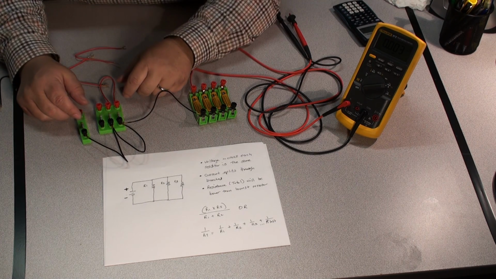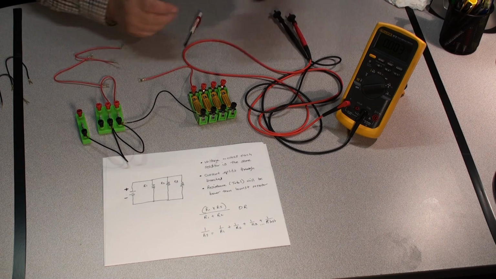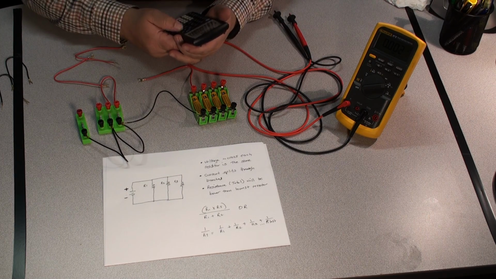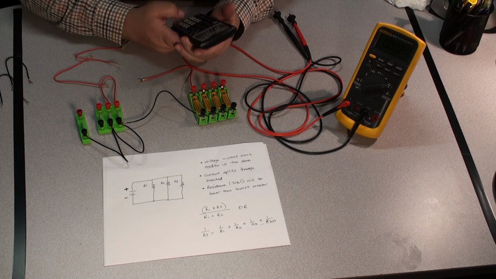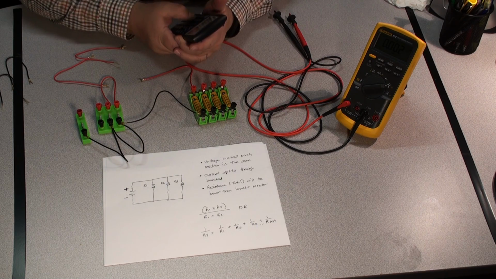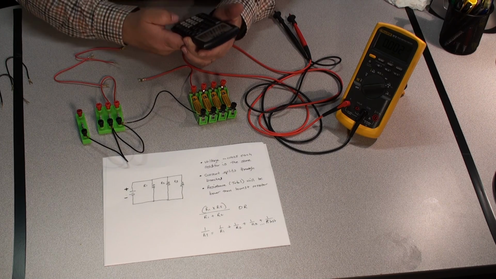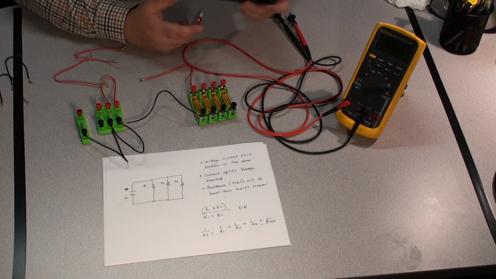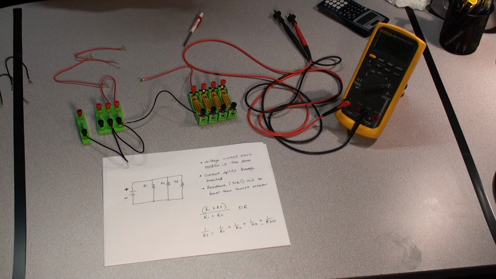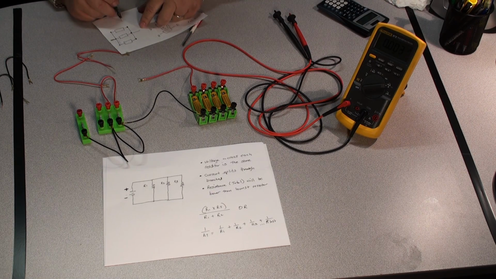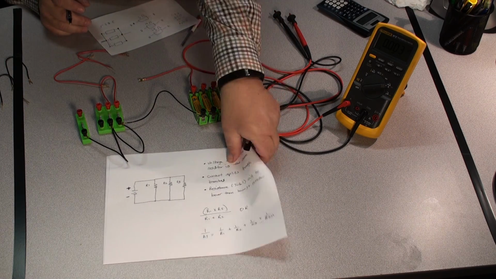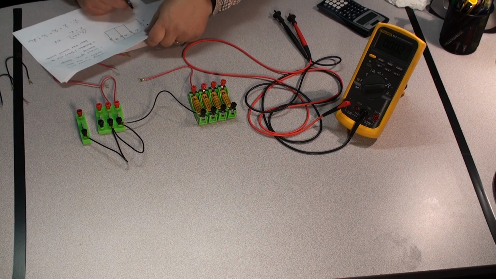So I'm using a 20, a 10, and a 5. I'm going to use this reciprocal formula to calculate total resistance. 1 over 20 plus 1 over 10 plus 1 over 5 equals 1 over x, and x equals 2.85. That is my overall resistance, 2.85 ohms.